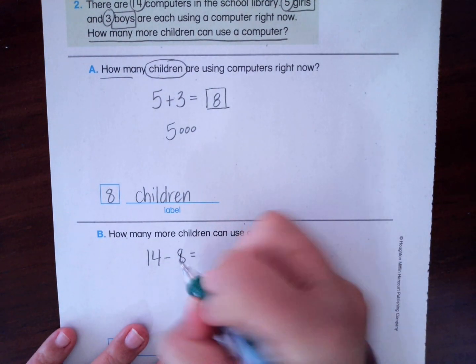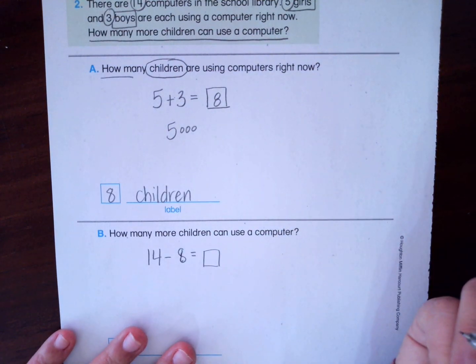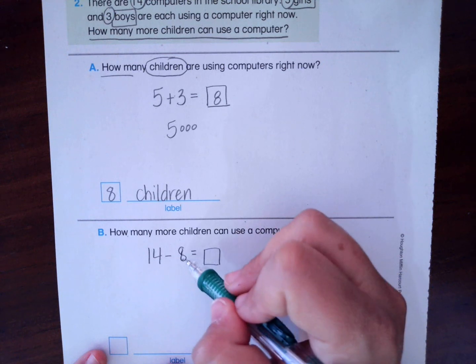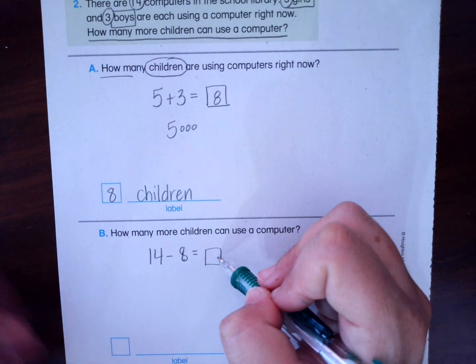So 14 minus 8 equals something. So 14 total computers, 8 are being used. How many are unused that children can come in and use?